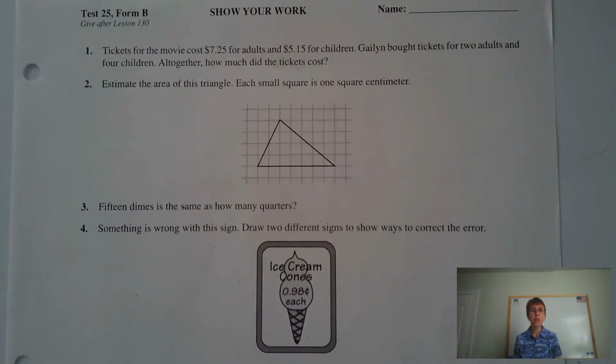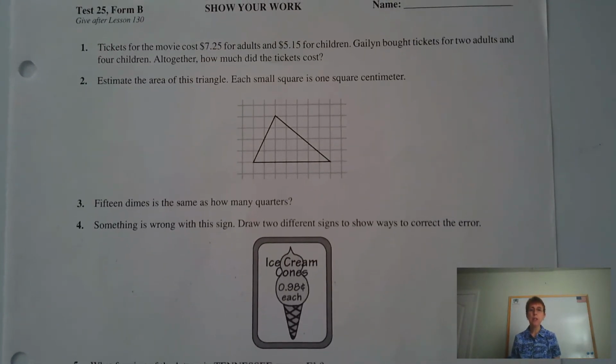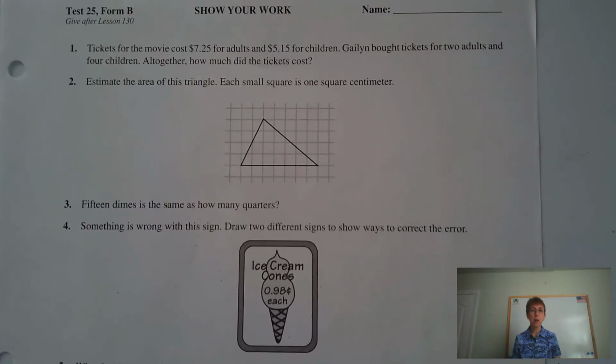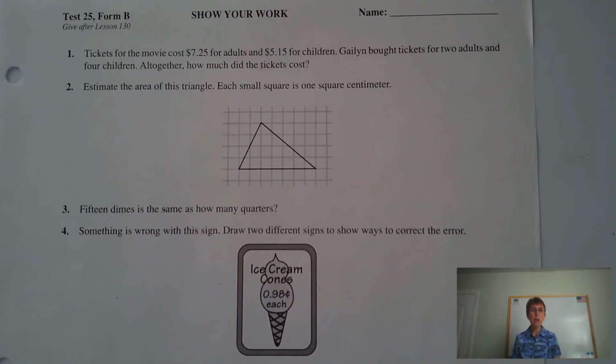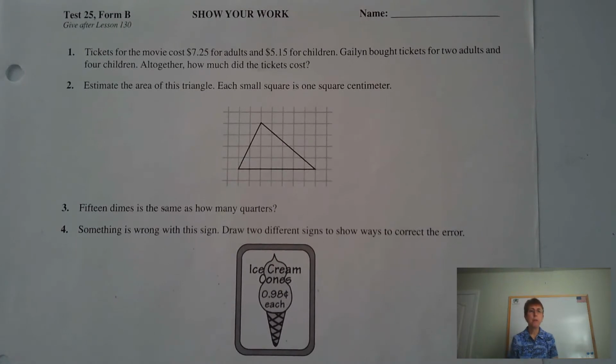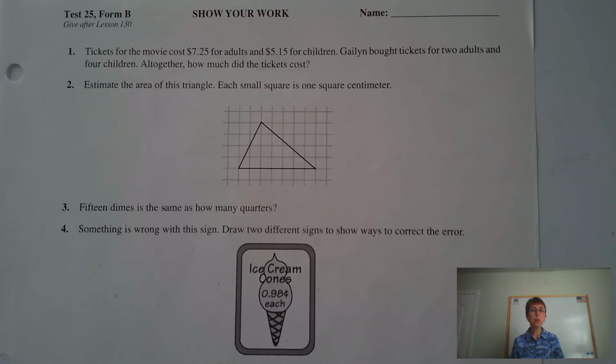Today you have test 25B, so let's take a look at the test before you get started on it. Okay, number 1. Tickets for the movie cost $7.25 for adults and $5.15 for children. Galen bought tickets for 2 adults and 4 children. Altogether, how much did the tickets cost?